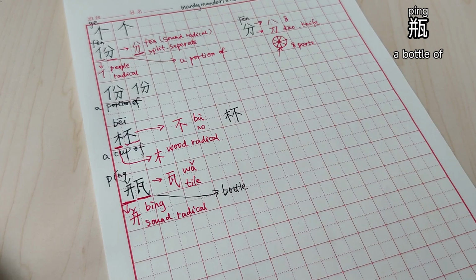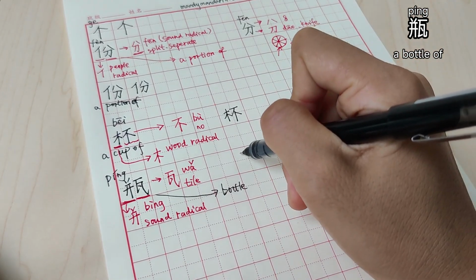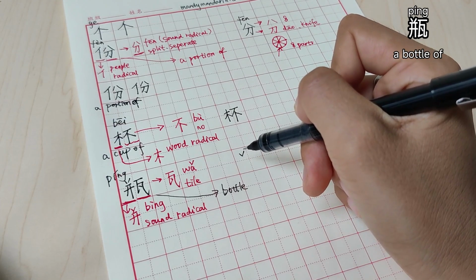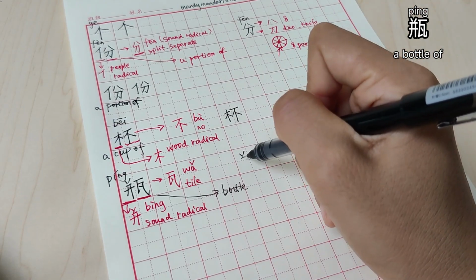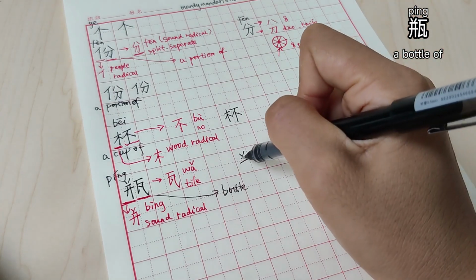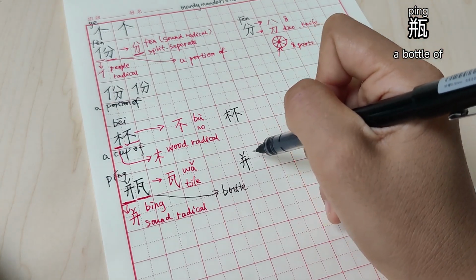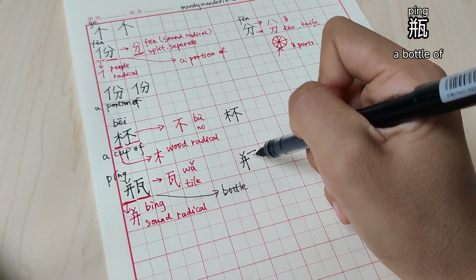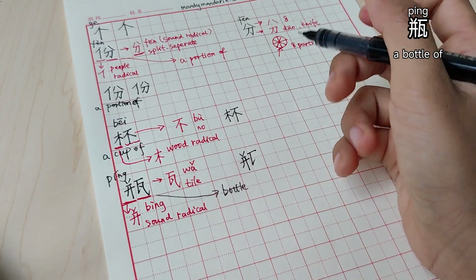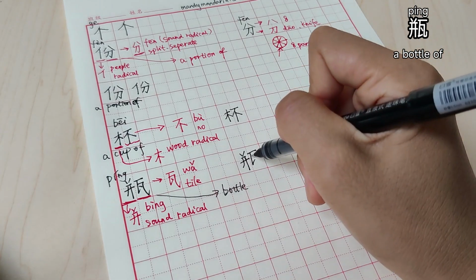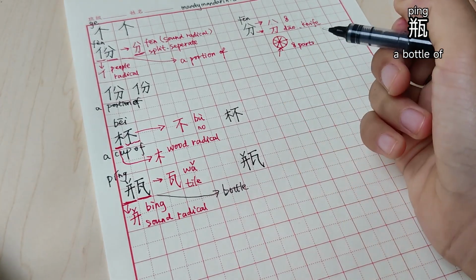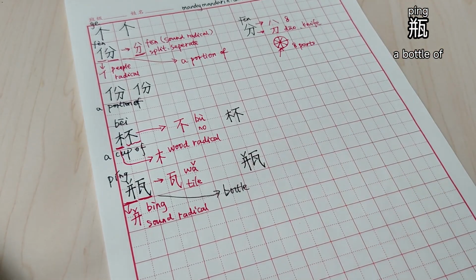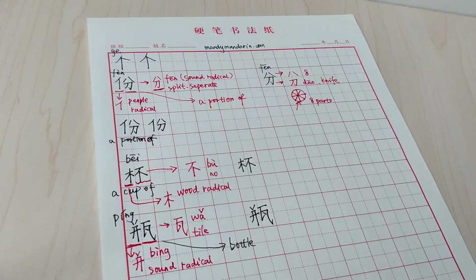But anyway, now let's try to write the 瓶 one more time. On the left part, we go 1, 2, like 2 dots going in different directions. And then 1, 2. And the right part, 1, 2, and the big stroke, and the dot. Very good.